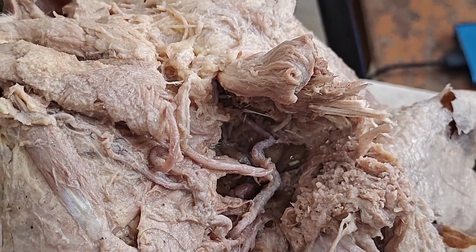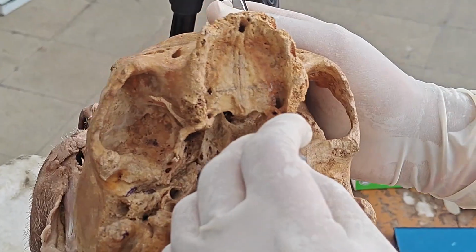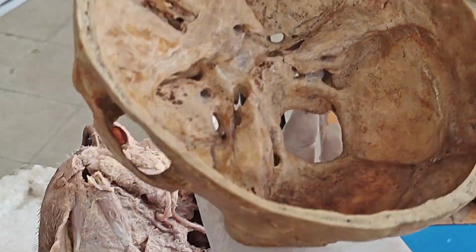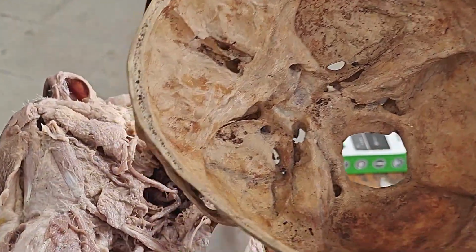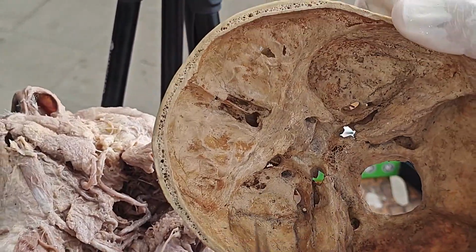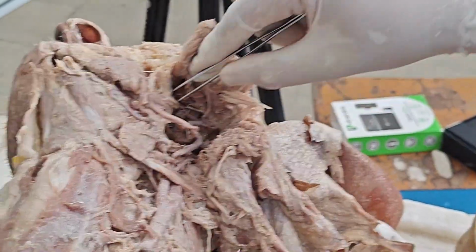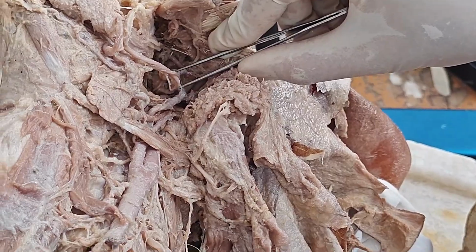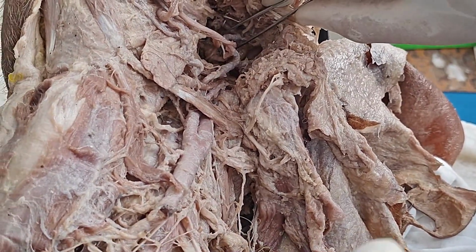Another branch of the trunk of the mandibular nerve, emerging from the foramen ovale, goes again into the foramen spinosum. It enters the cranium through the foramen spinosum and supplies the meninges of the middle cranial fossa by the nerve to spinosum. So the trunk of the mandibular nerve gives two branches: the nerve to medial pterygoid and the nervus spinosum, also called the meningeal branch of the mandibular nerve.